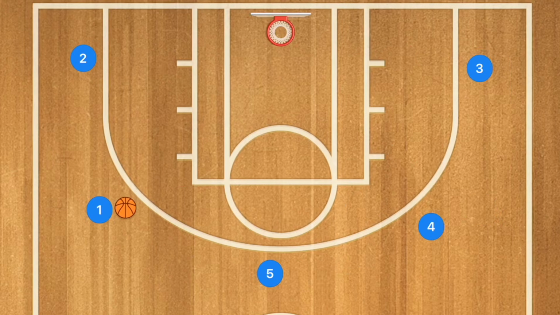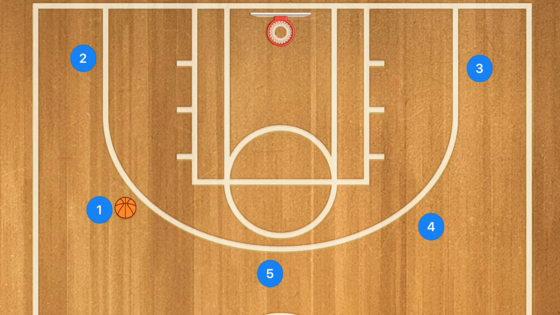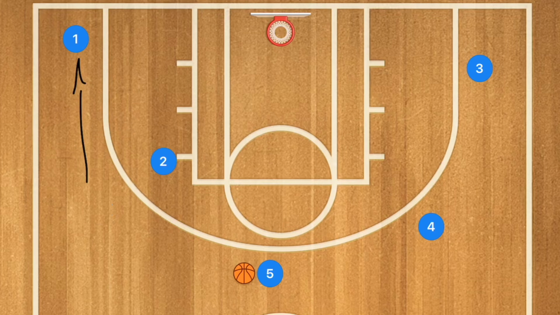This play is called the flare screen or the flare 5-out. And what we're going to have is player 1 first setting a pass over to player 5. Once player 5 gets that ball, player 2 is going to set a screen on player 1, and player 1 is then going to have a cut quickly down towards the corner. Now this could be a skip pass out to player 1, and this could be a very good option.